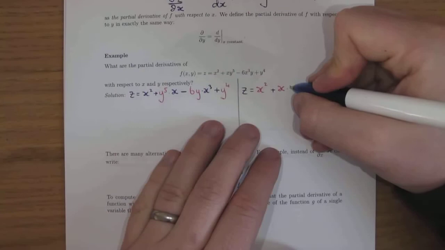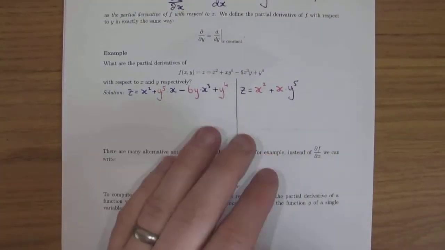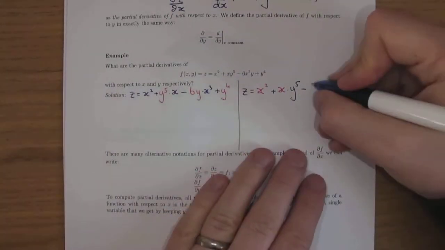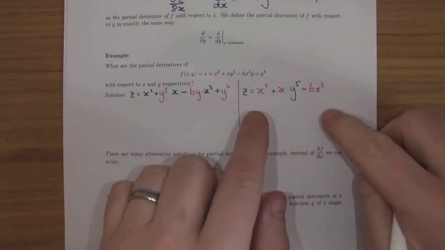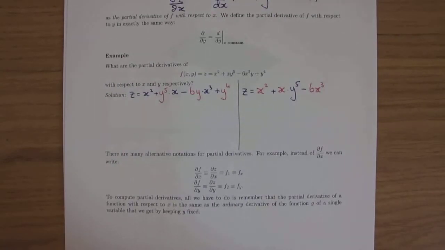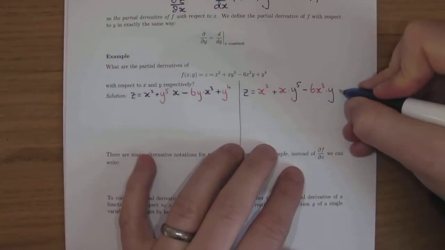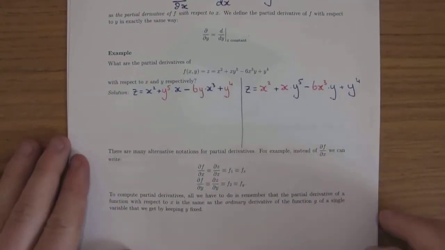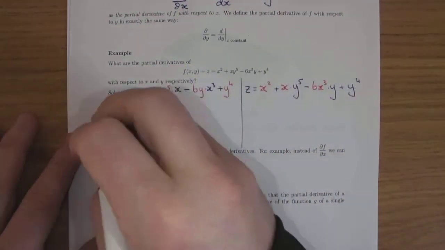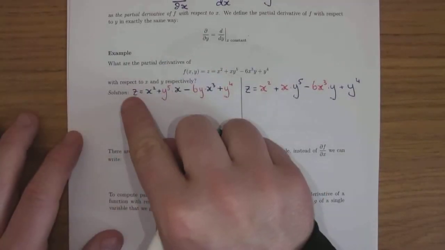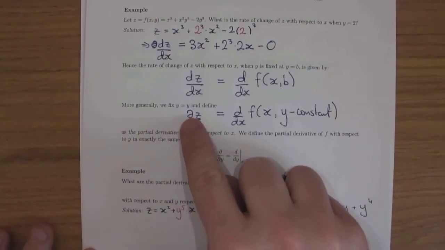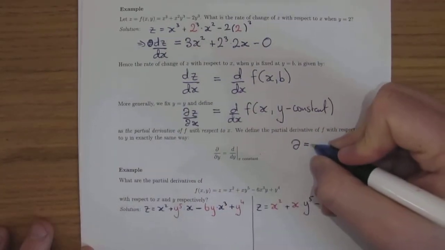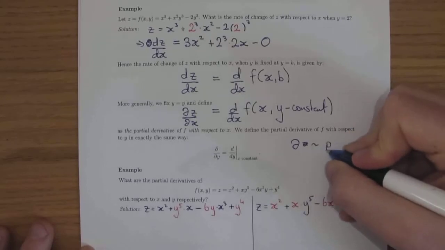I'm saying on the right hand side y is changing, so y to the 5 is a function, minus 6x cubed. This is going to be y changing, so x is constant, times y plus y to the 4. These are the same thing, but they're slightly different ways of looking at them. Okay, so what we write now is, now I can write partial, this funny symbol. It's just a maths thing, it's just called partial.